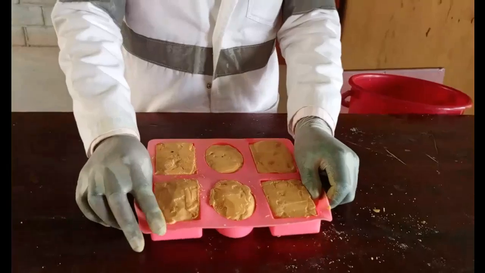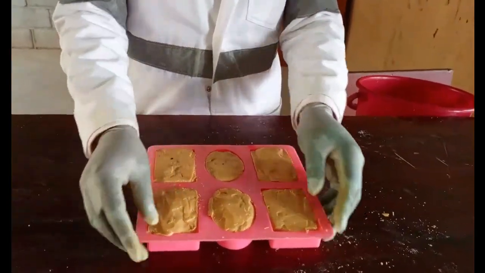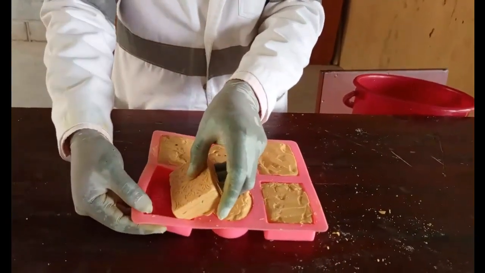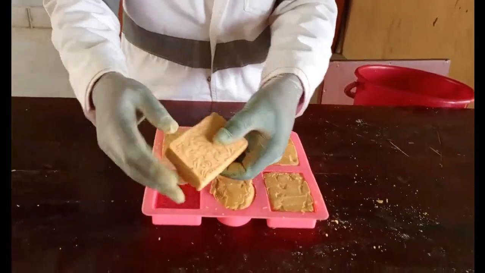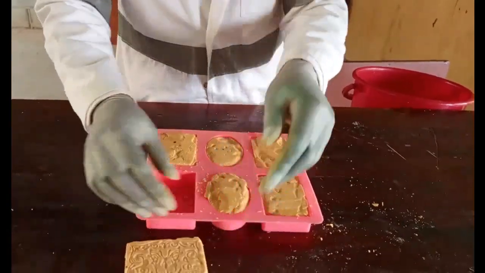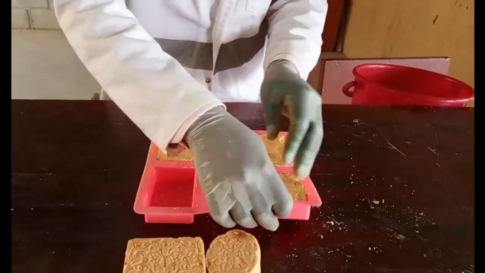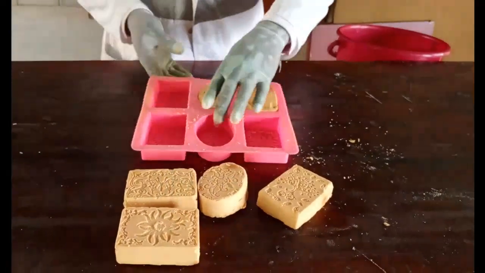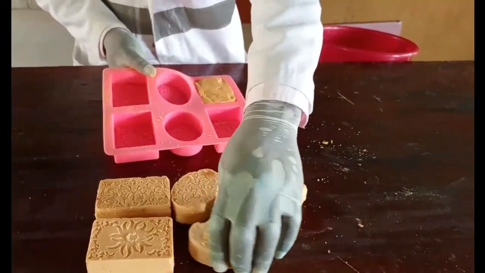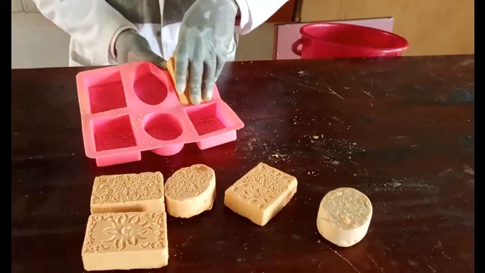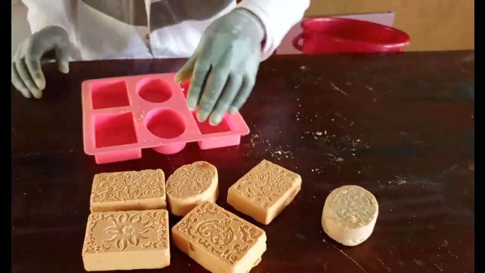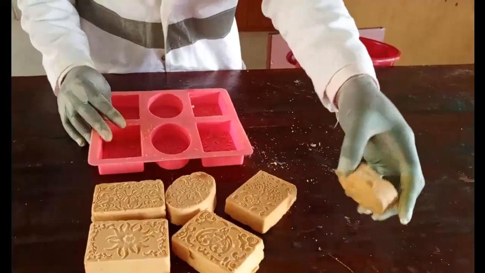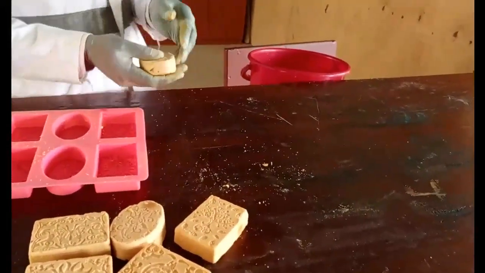Okay, so this is our product after the 24 hours, and we can now remove it very well from the mold because it has cured very strong. You can't easily break it. Why? It has cured after the 24 hours, and you can see these are different shapes and different designs. This depends on the mold that you have. So depending on the mold you have, the design down here is the one which will be coming on top.